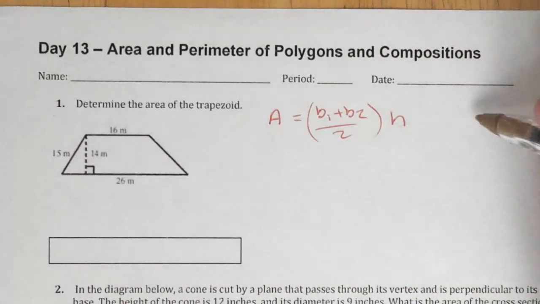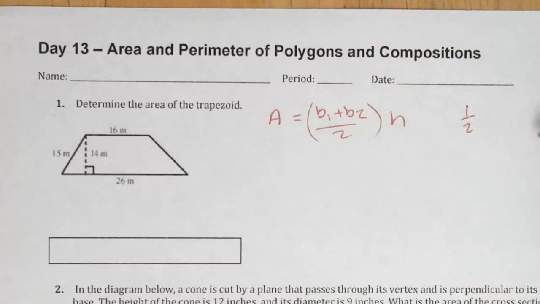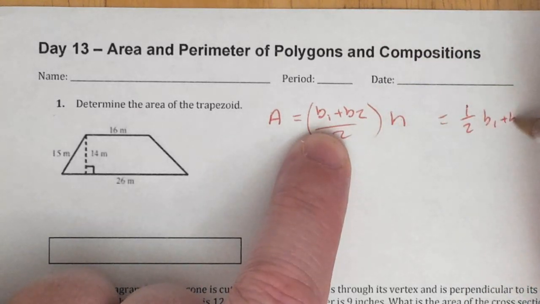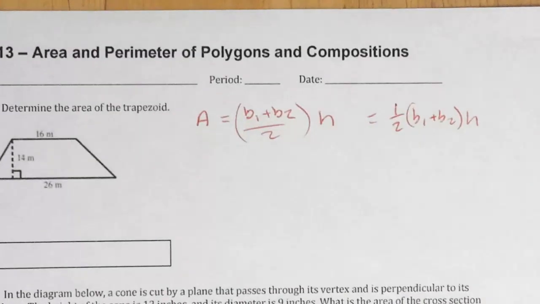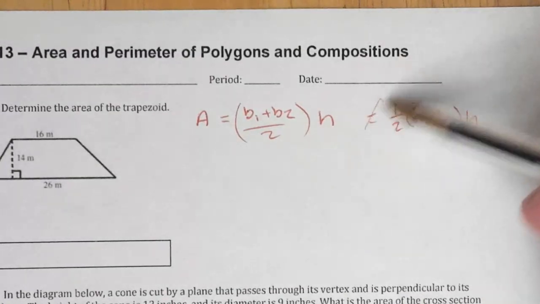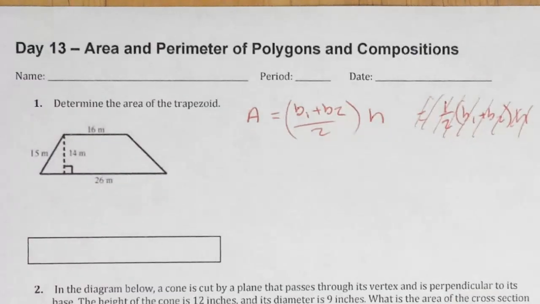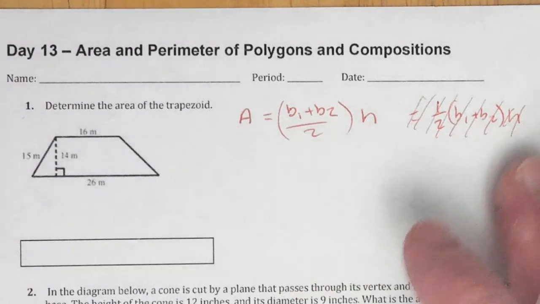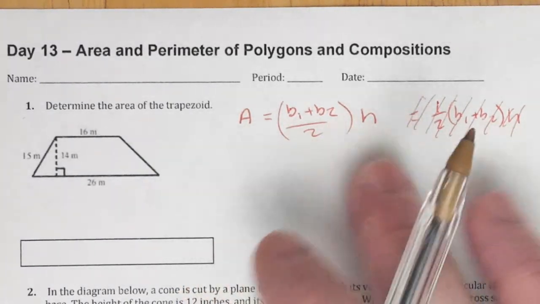If you prefer the original equation that they say, which is also 1/2 times base 1 plus base 2, and then we multiply it by the height, that's totally fine, but me personally, this makes more sense to me. The average of the bases times the height of the shape, because that's what that equation is. We have to take the average of the bases, then you multiply by the height.